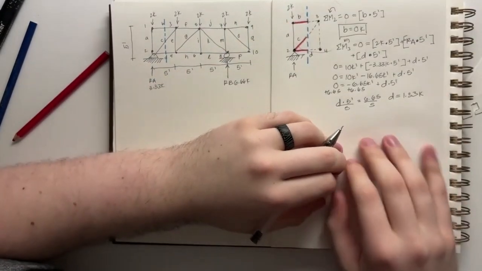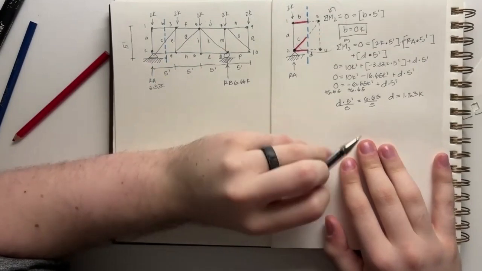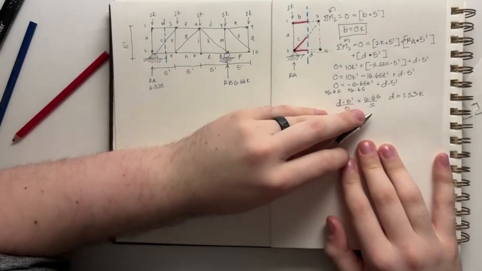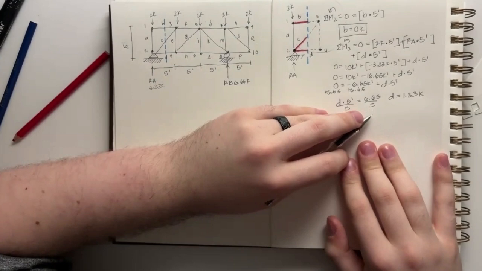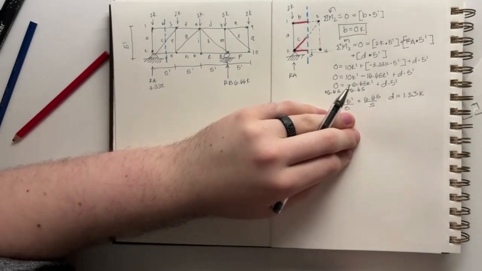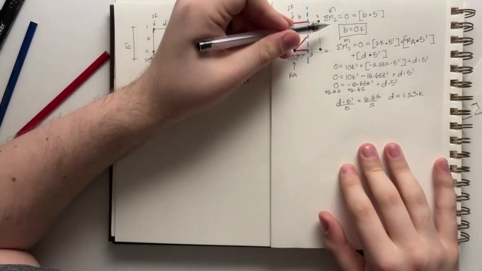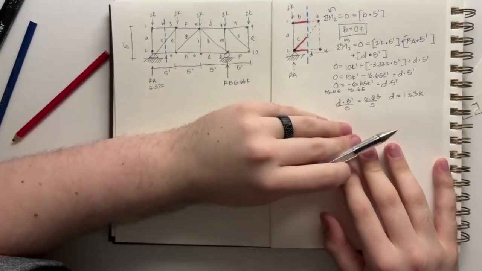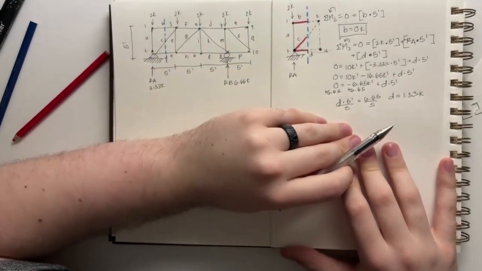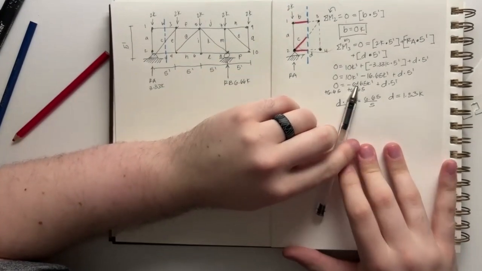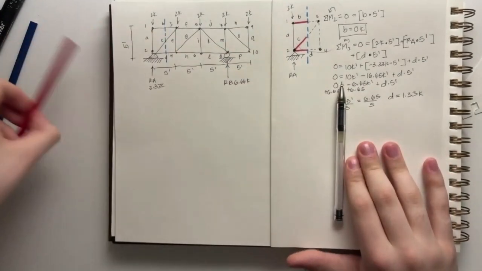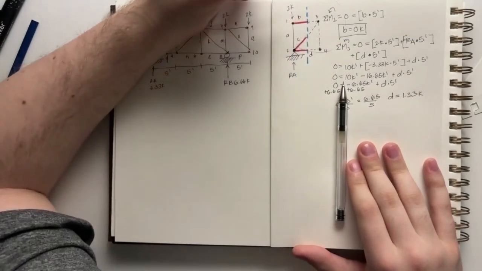Okay. Now, I assumed that D was positive, creating a positive moment and going in the counterclockwise direction. And I got a positive answer for D. So my assumption was correct. D is going in a counterclockwise direction. So let's see, what does that look like on the diagram here?